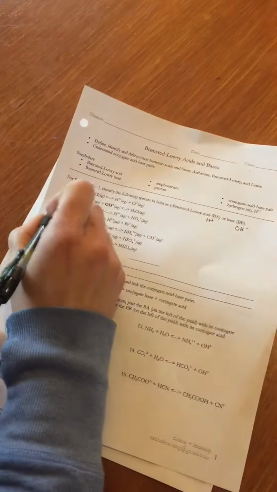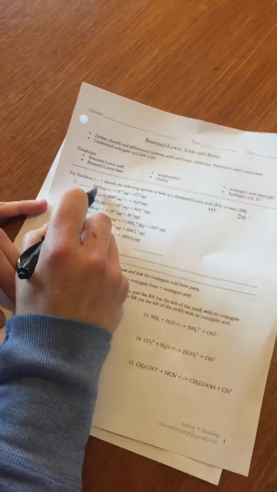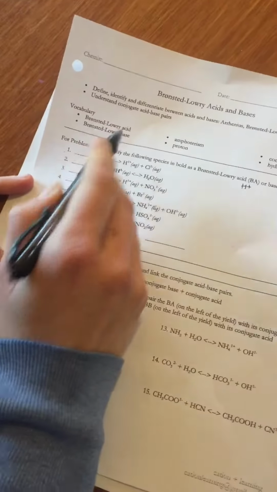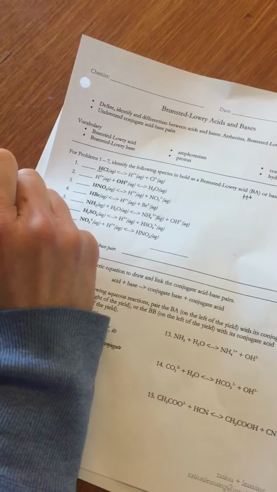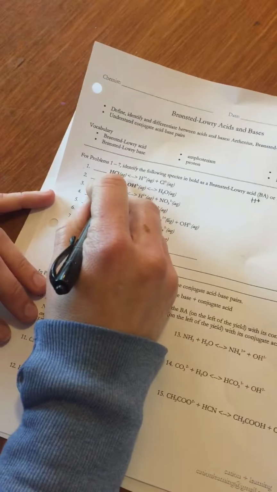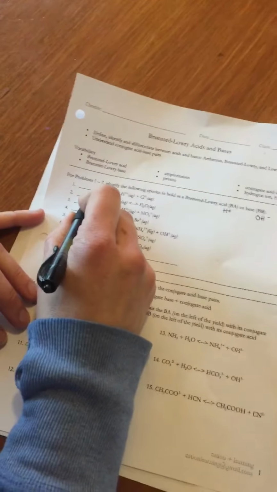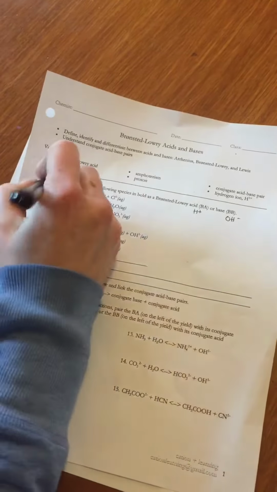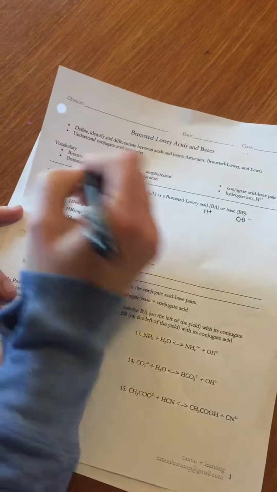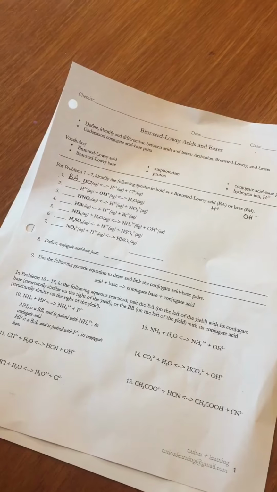Okay, so this first one is HCl. So we see that there is a hydrogen here, so therefore you know it's an acid. So basically you're dissociating the acid, and you're separating the two ions. So this would be a Bronsted-Lowry acid, so you're going to put Ba.